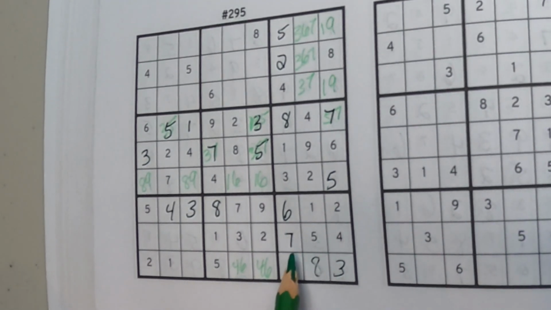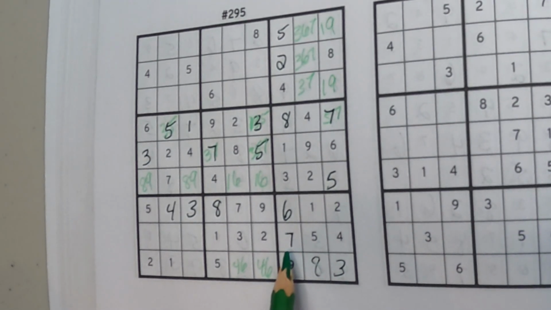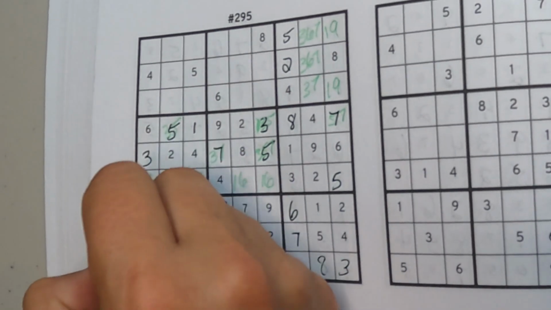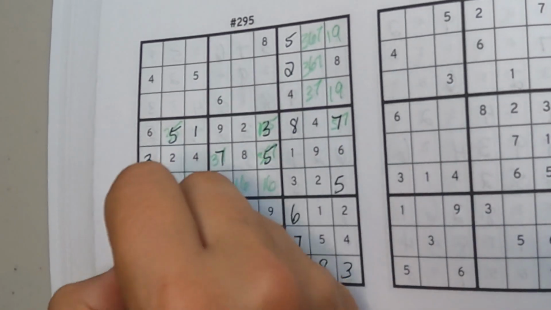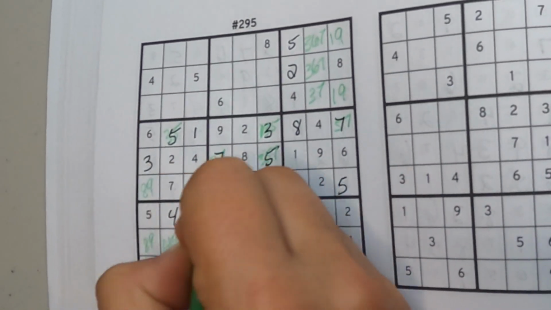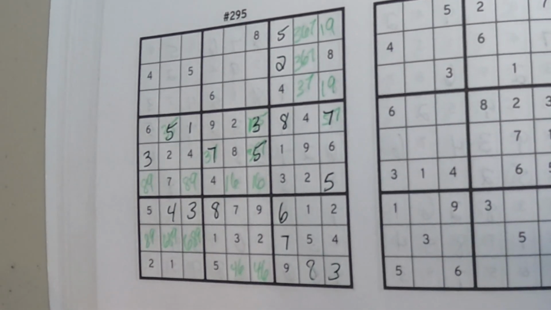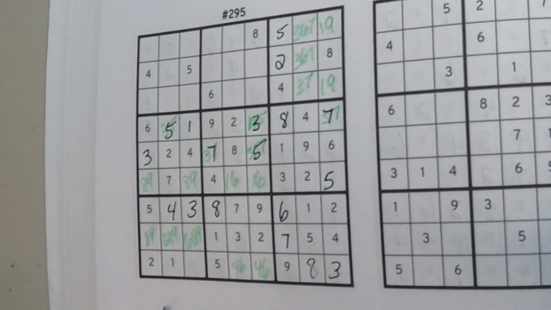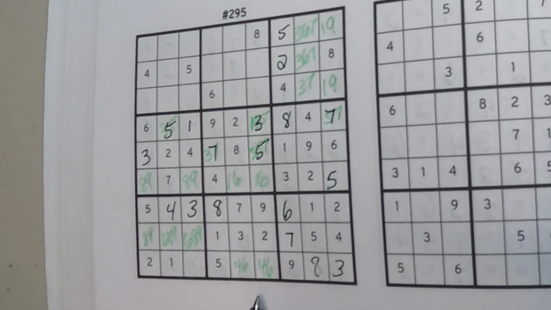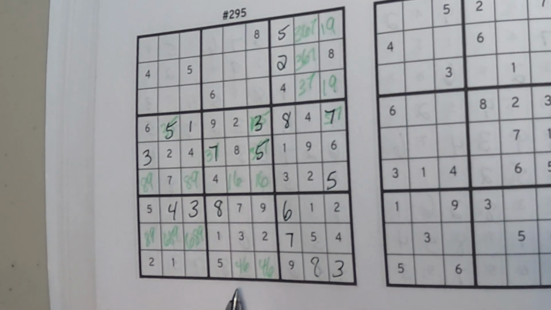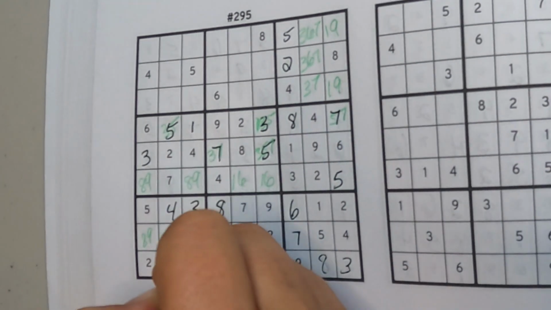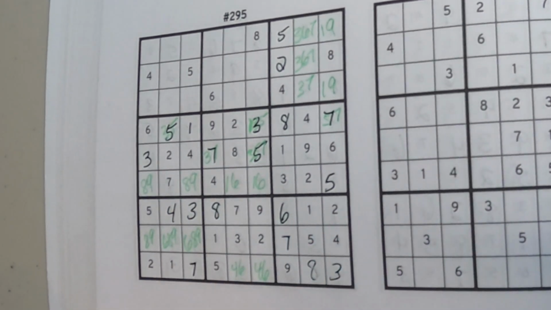For this row, we're missing 6, 8, and 9. We've got a 6 here, so 8, 9. No help here, 6, 8, 9, and no help here, 6, 8, 9. For this row, we're missing the 4 and 6, but also a 7, and the only place that can be is there.